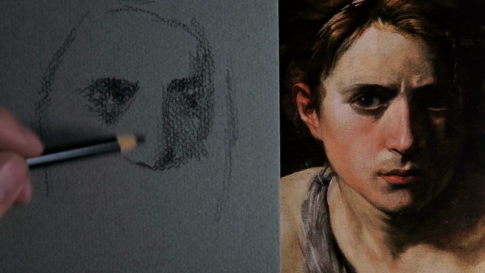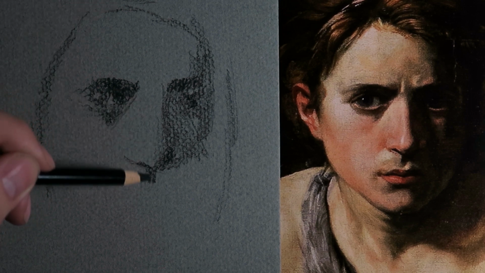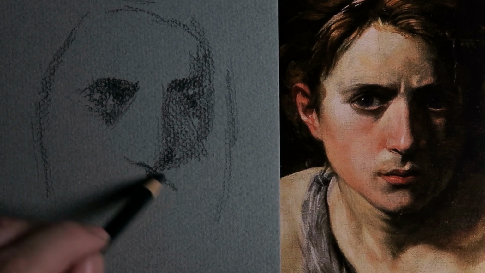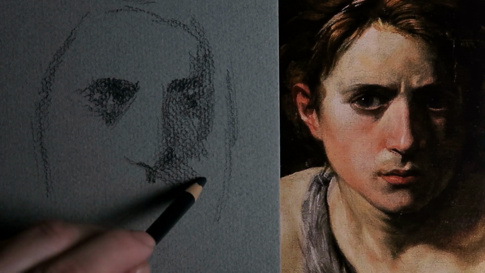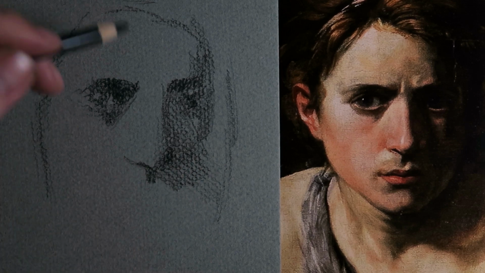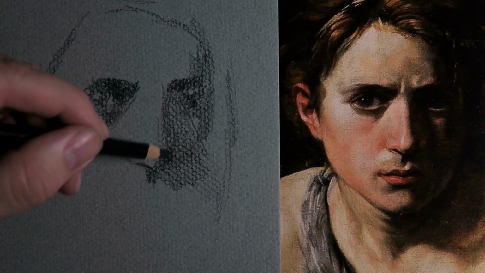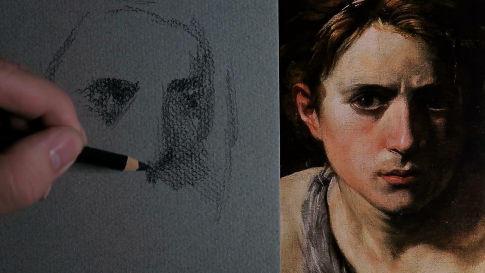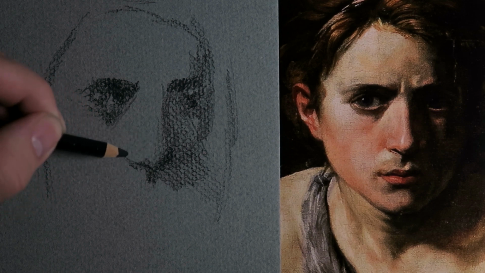I'm trying to determine the outlines of the face. The guy looks a little bit like Robert Downey Jr., I thought. Something in his expression reminded me of Robert Downey Jr. Anyway, the nose.